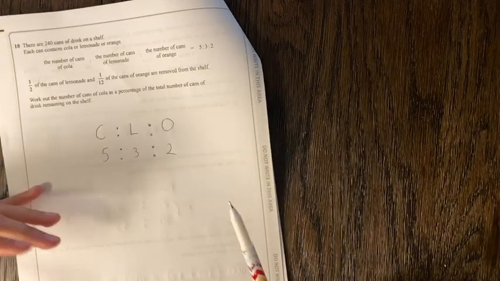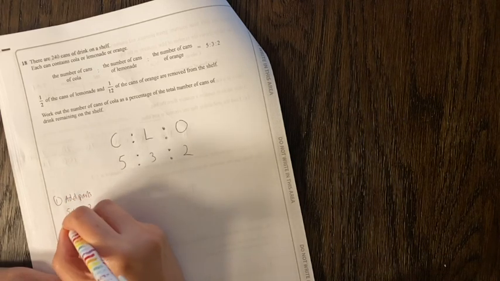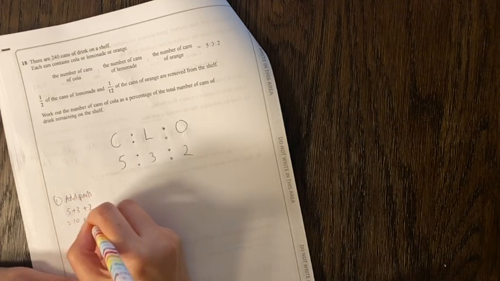Currently 5 plus 3 plus 2, that doesn't equal 240, so we need to make it in a different format. To do that, we need to add the parts and then split 240 in that ratio. So step 1, I'll write the steps here, add parts. So 5 plus 3 plus 2 equals 10 parts.